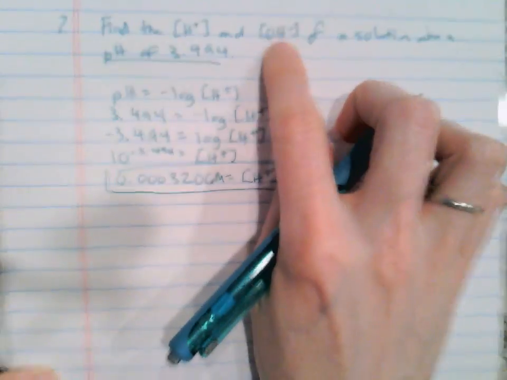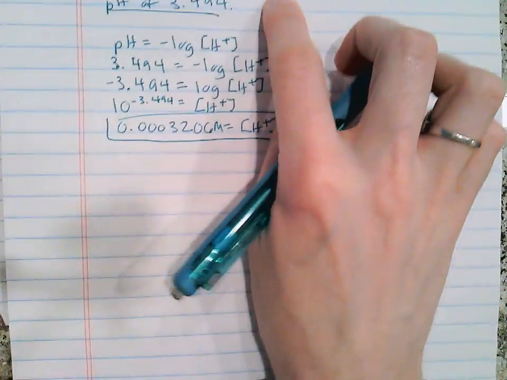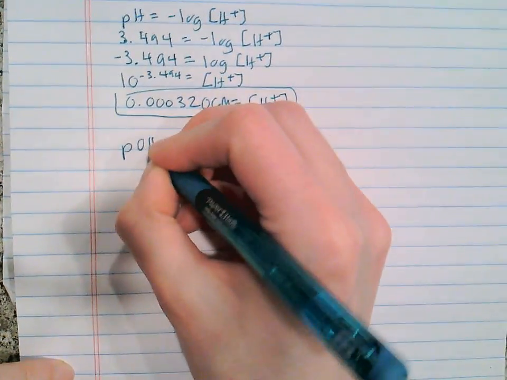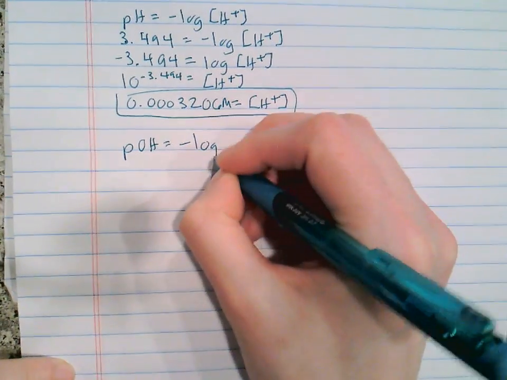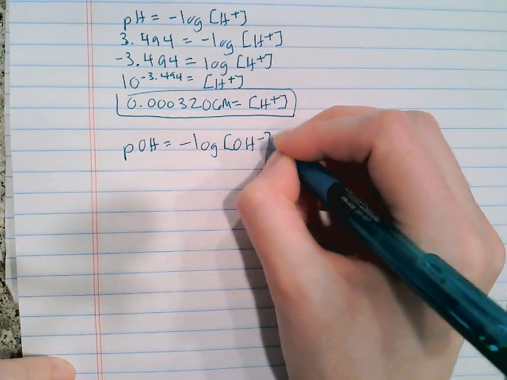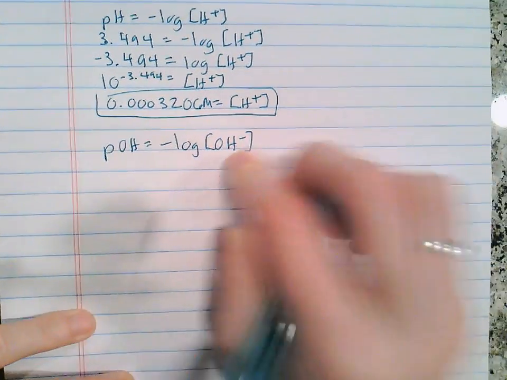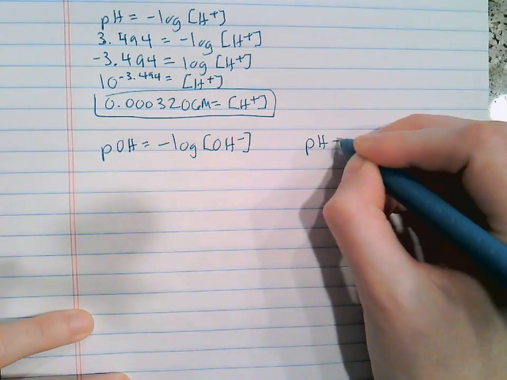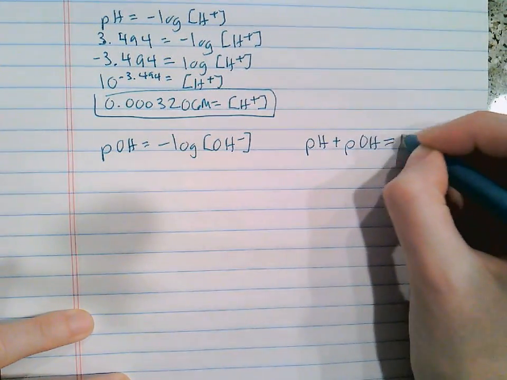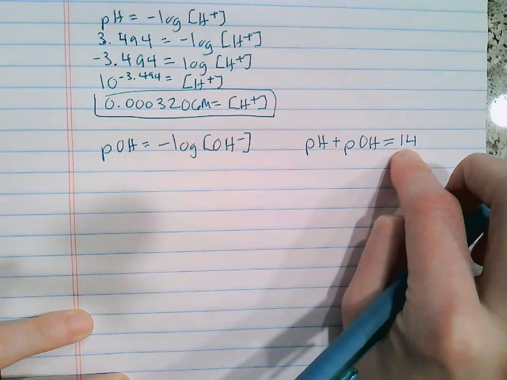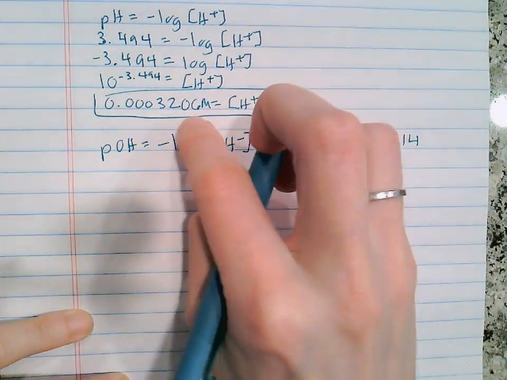All right, to find hydroxide ion concentration, I'm going to have to use my pOH equation. pOH equals negative log of hydroxide ions. But first, I'll have to convert from pH to pOH. So pH plus pOH equals 14.